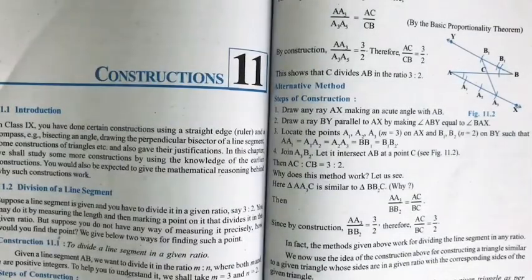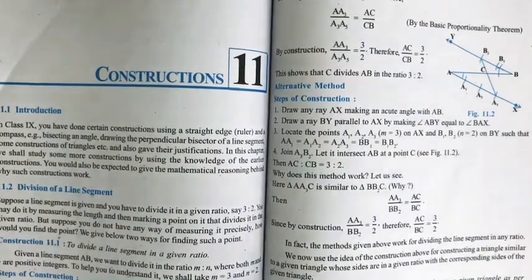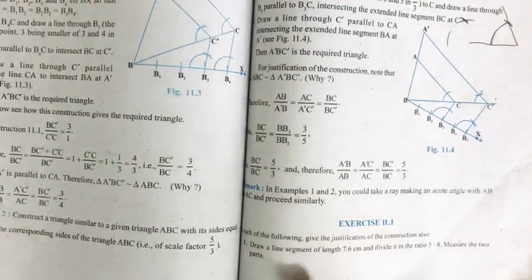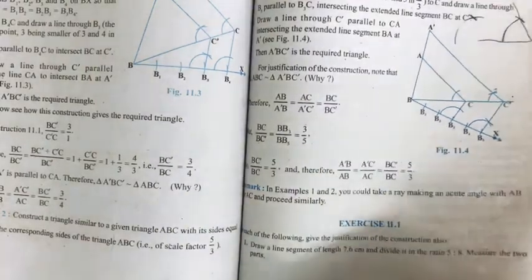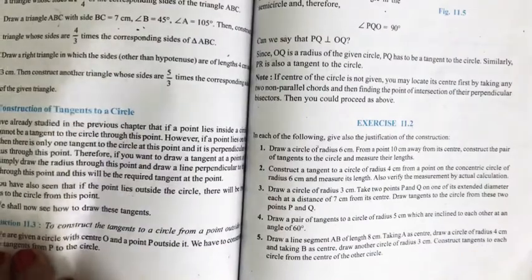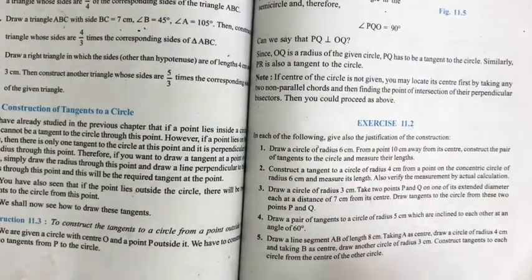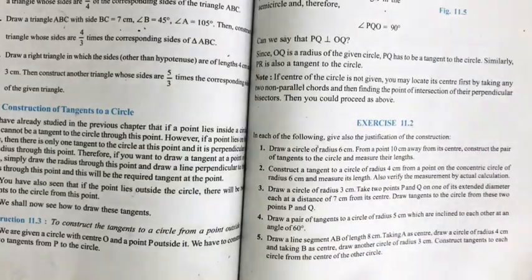Hello dear students. Today we'll start with chapter construction. In offline classes we will be doing chapter construction. So children, exercise 11.1, in which we are making triangles similar to a given triangle, is now deleted from the CBSE syllabus. So directly we'll be moving to exercise 11.2, and here we'll do all the constructions one by one.